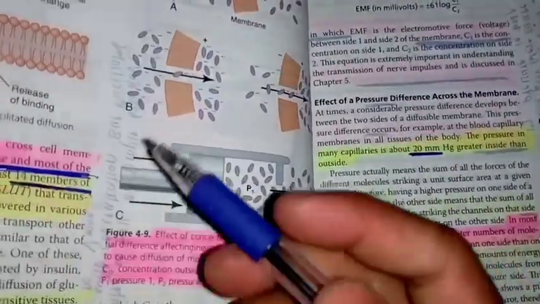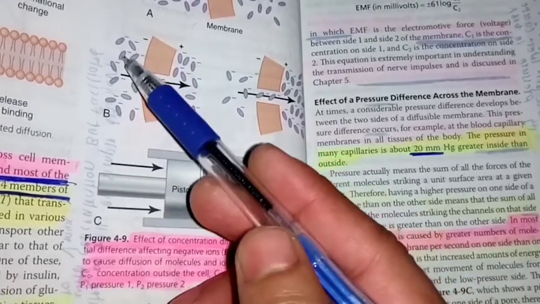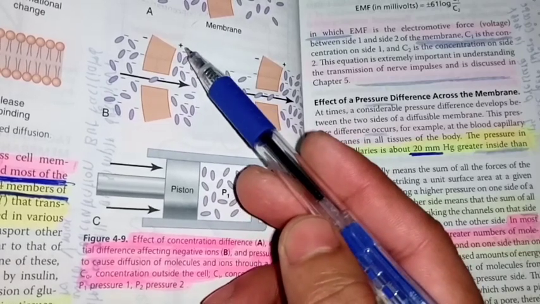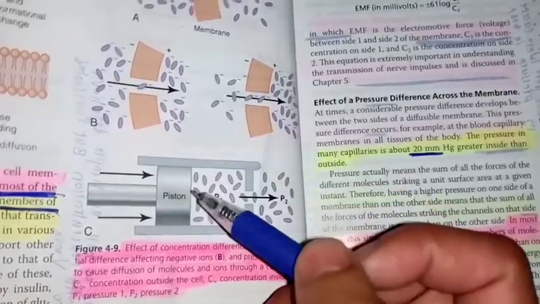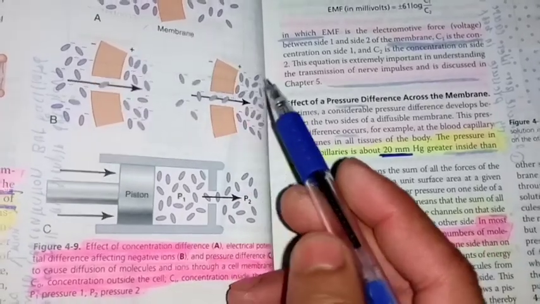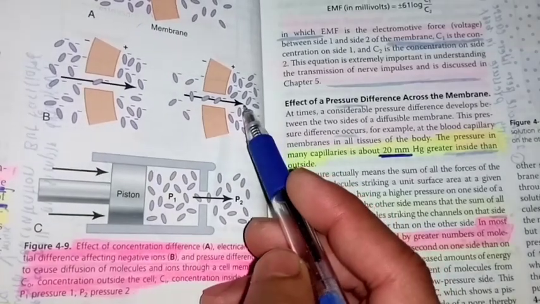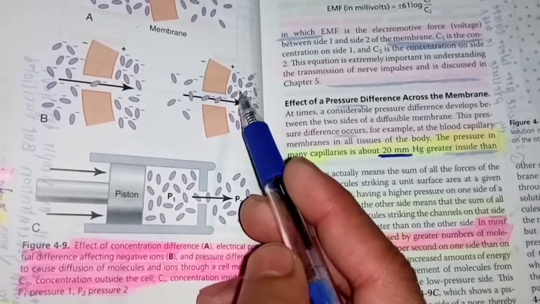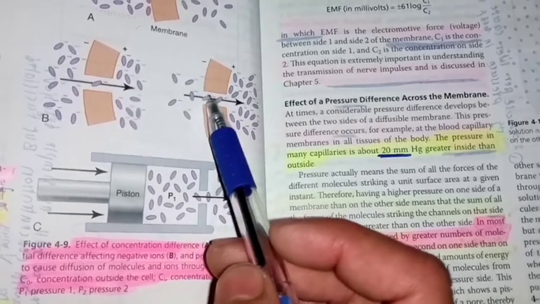For example, if the cell membrane is negatively charged on the outside and positively charged on the inside, and there are molecules which are negatively charged, these negatively charged molecules will be attracted by the positive charges on the inside of the membrane. So they will be attracted to the inside, and through this electrical attraction, the concentration on the inside of the cell membrane will reach a point where this concentration will produce its own pressure, and this pressure will equalize the attractive force and they will cancel each other.